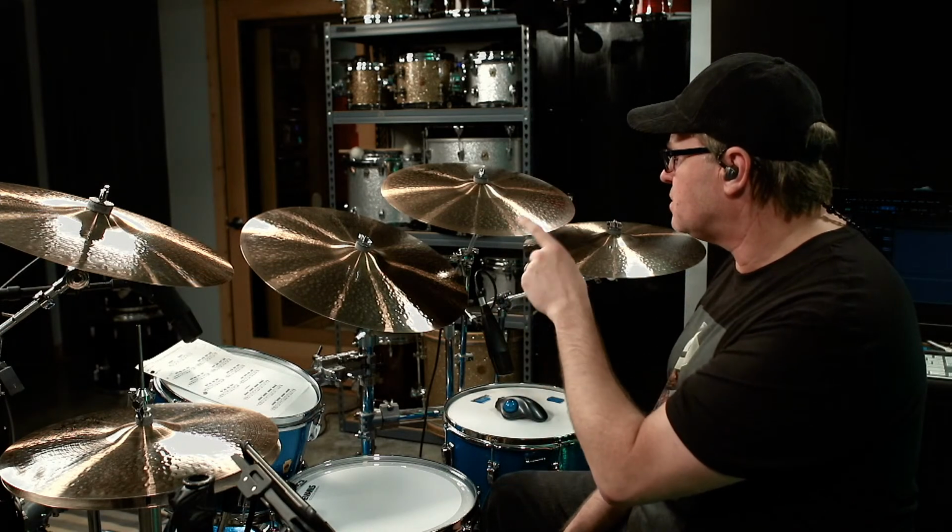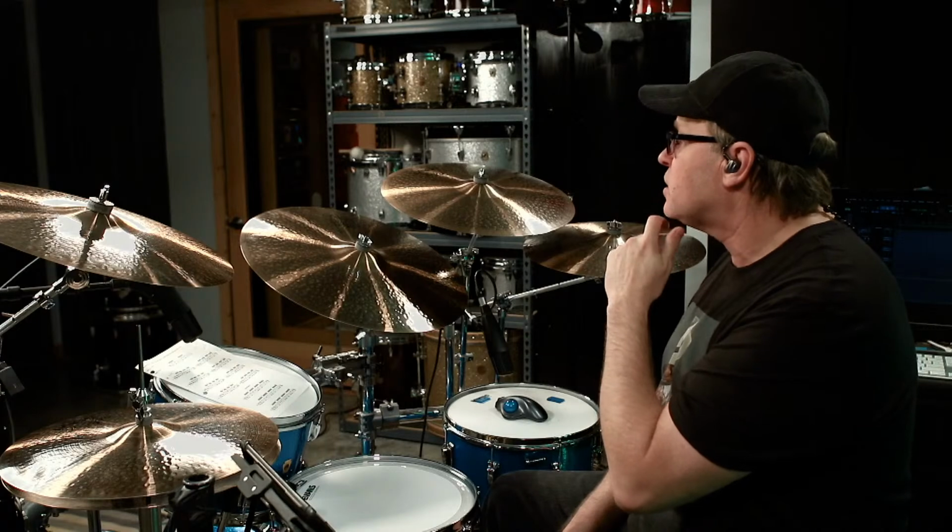To answer your question, do drum sets break in a similar way that guitar strings do? Do they break in?